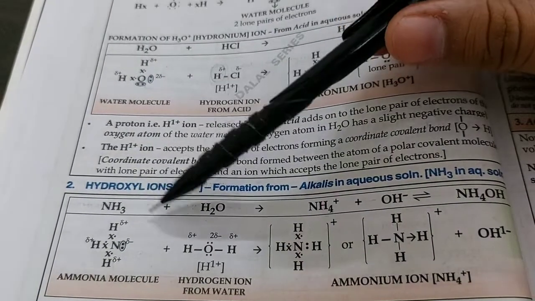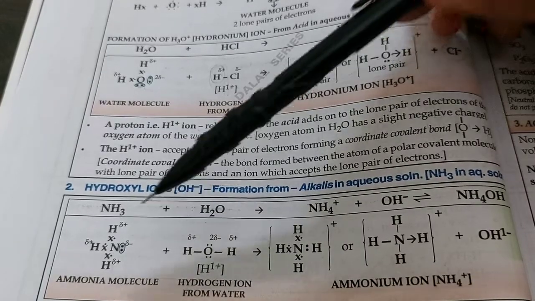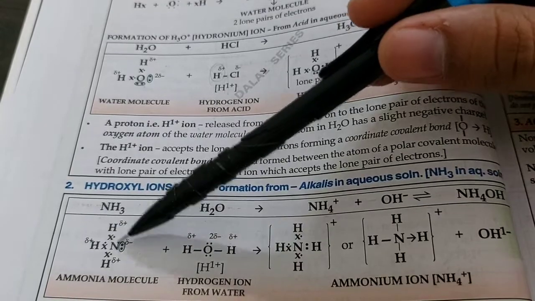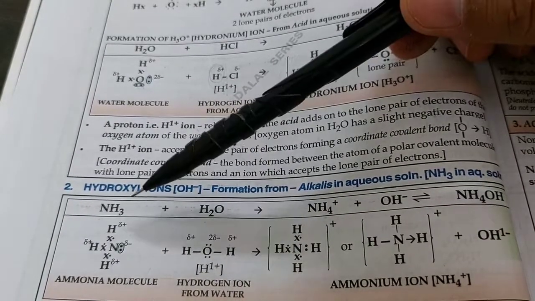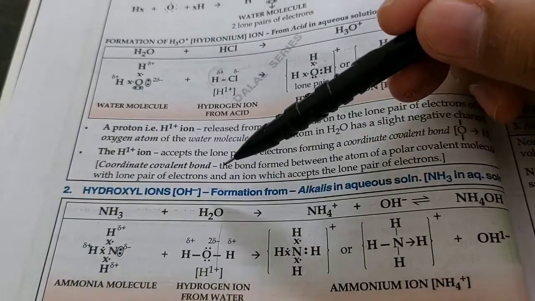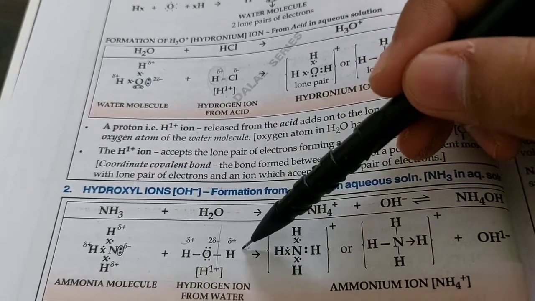Ammonia is the only basic gas in your syllabus. It is also a polar covalent compound, so it will dissolve in water. But instead of water breaking its bond, which is quite strong, the opposite will happen. Water, the great divorcer, will itself undergo divorce. That means its bond will be broken, and hydrogen cation and hydroxyl anion will be formed.